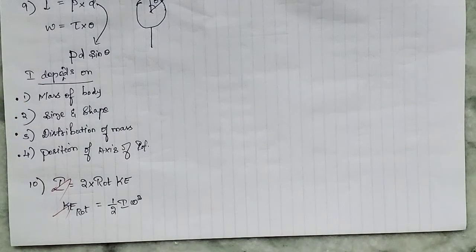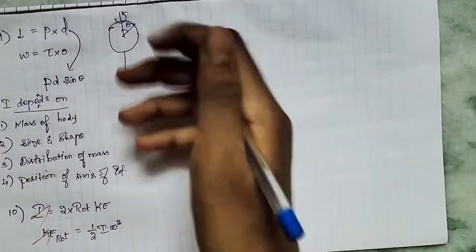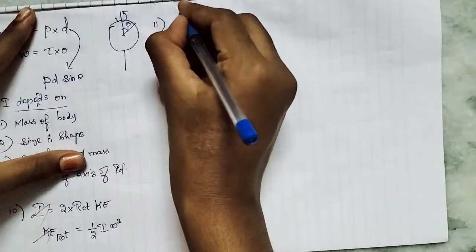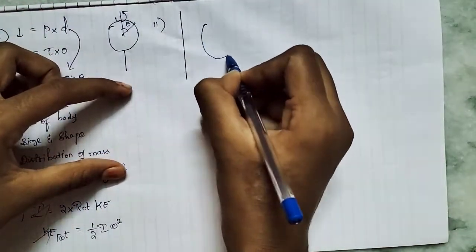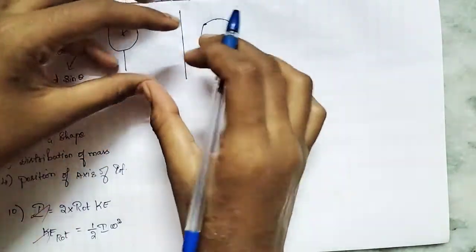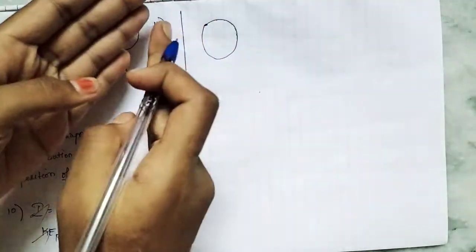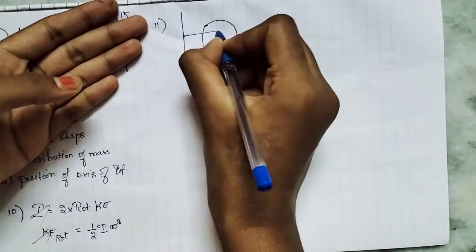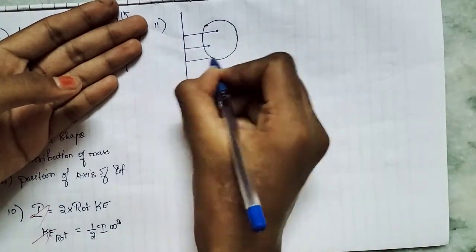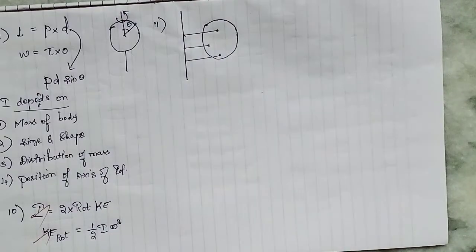So next is the radius of gyration. If I rotate this plane about this axis, the radius of gyration is the mean distance of the total mass.